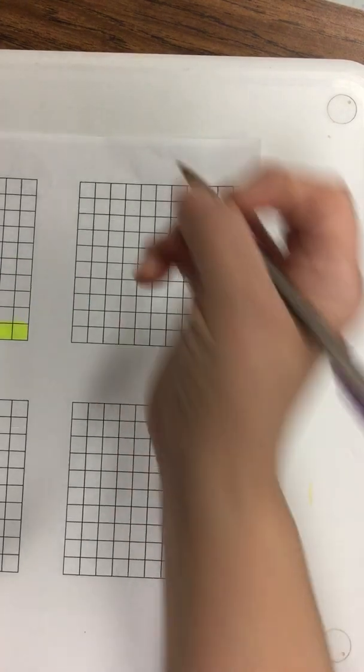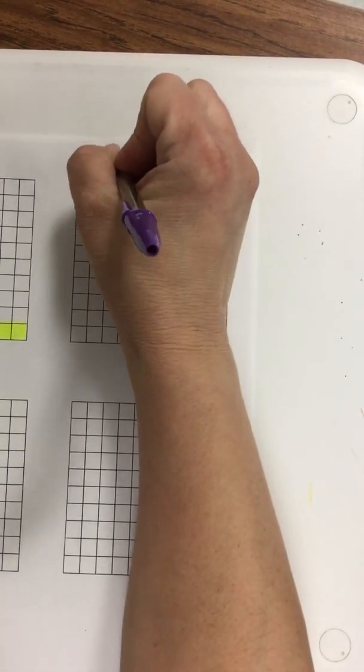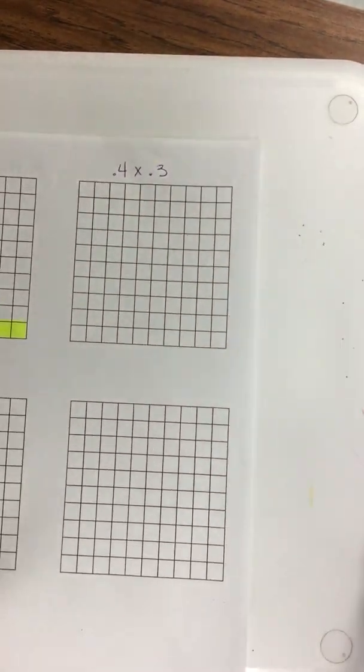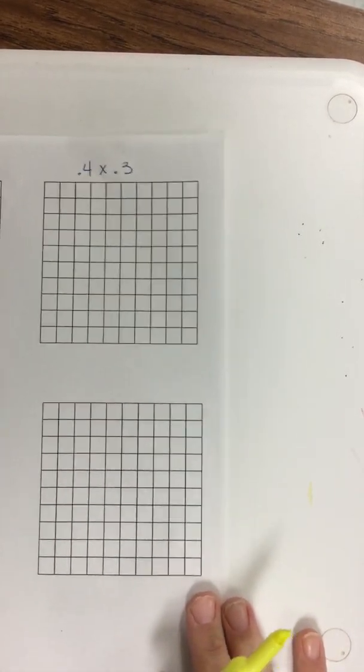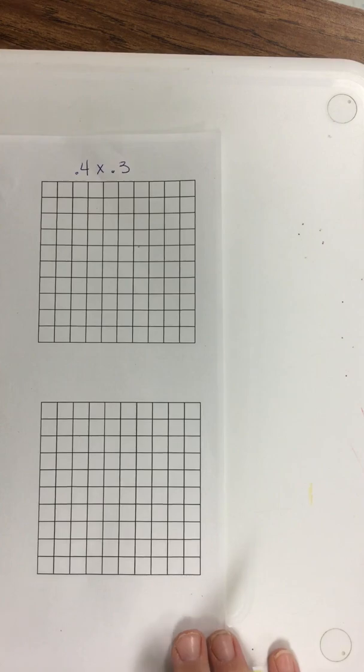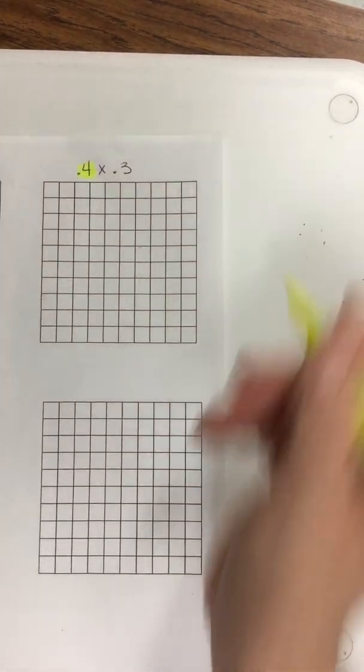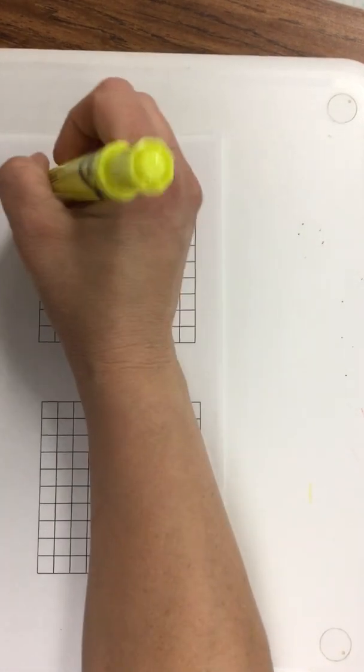So I want to say, let's multiply 4/10 times 3/10. And we're going to use this model to find the answer. So I'm going to start by 4/10. I'm going to shade in 4/10.